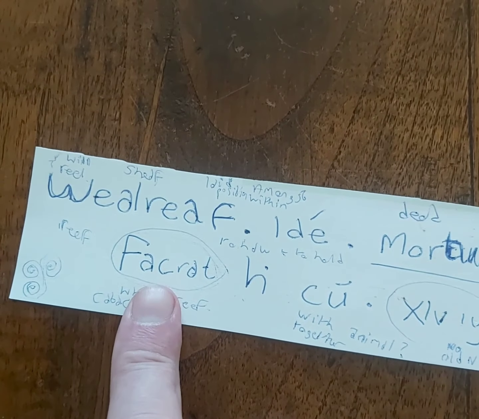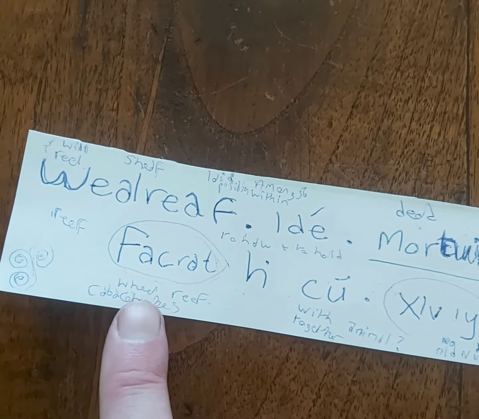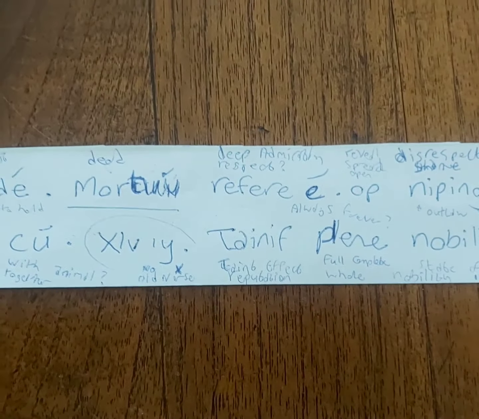So that would only leave this word here out, this fakrat word, which I've just got to do. So that's just a little update for this meaning.